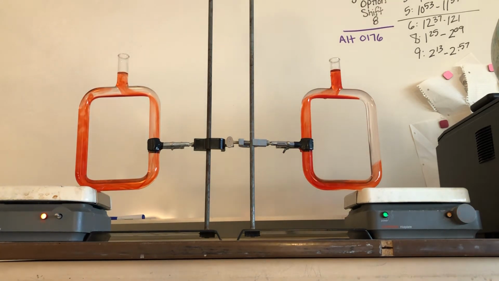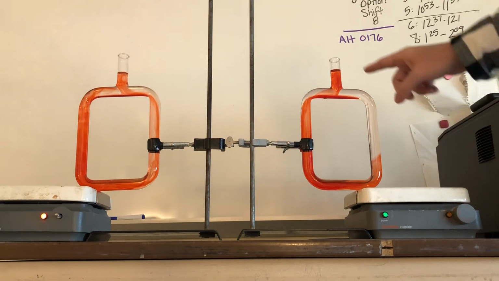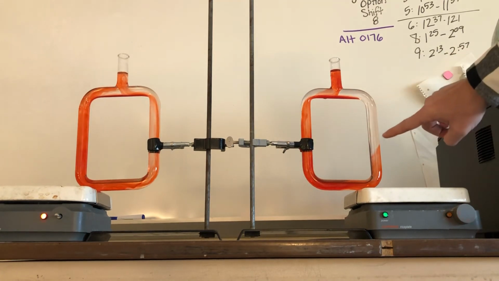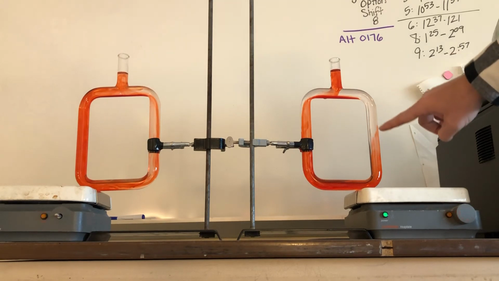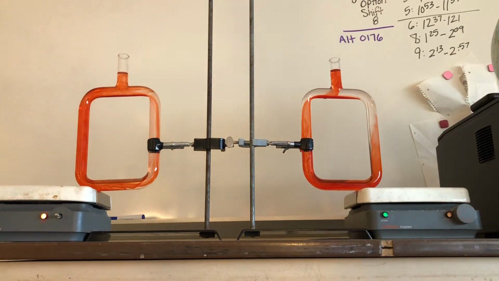Now the one on the right is a little bit slower, but that's okay. You're still getting the good circulation. You still see how that food dye is working its way up the tube now. So what's nice about these demonstrations is it shows you where the area is a little bit cooler, it sinks. The area that's a little bit warmer rises. Sinking water is more dense, rising water is less dense.